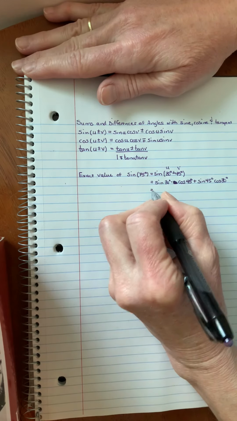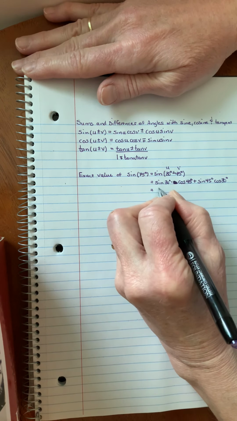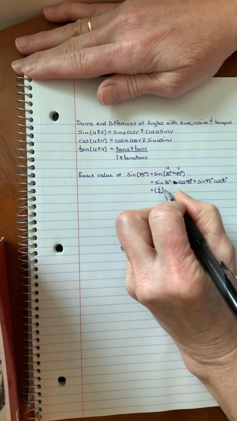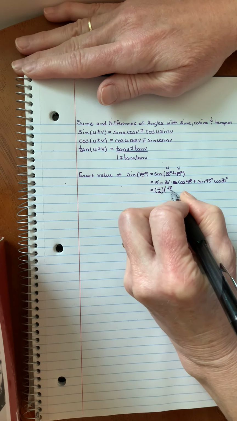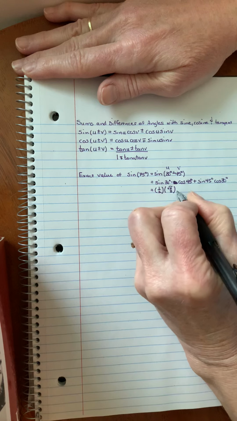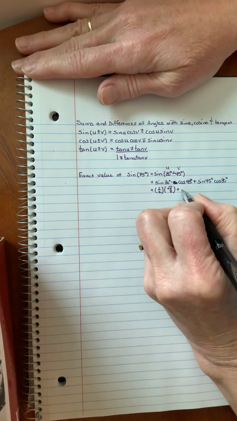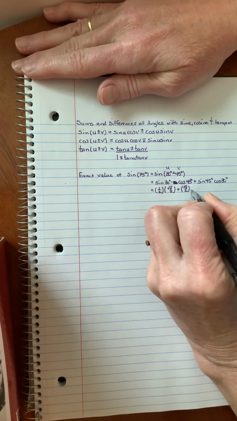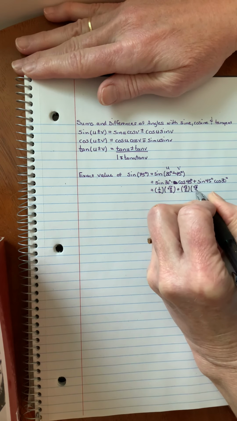Now the sine of 30, you should know the exact value for that. That is 1/2. The cosine of 45's exact value is square root of 2 over 2. Plus, the sine of 45 is the square root of 2 over 2. And the cosine of 30 is the square root of 3 over 2.